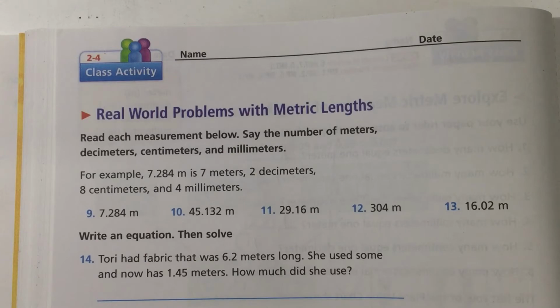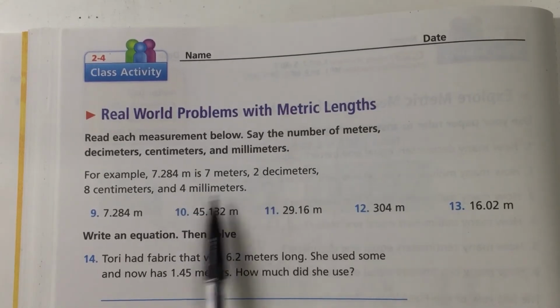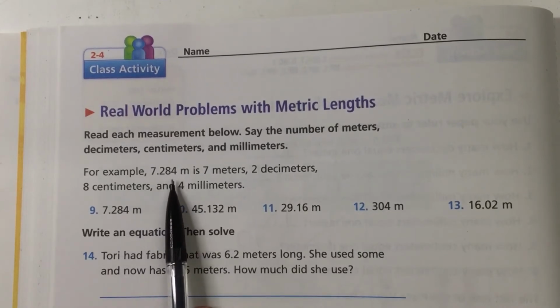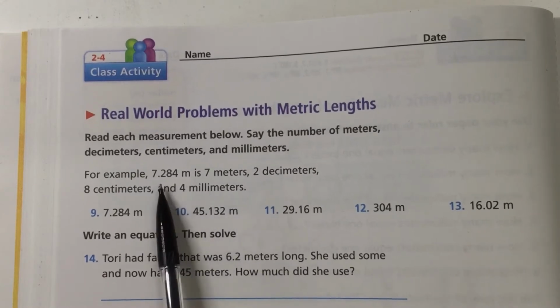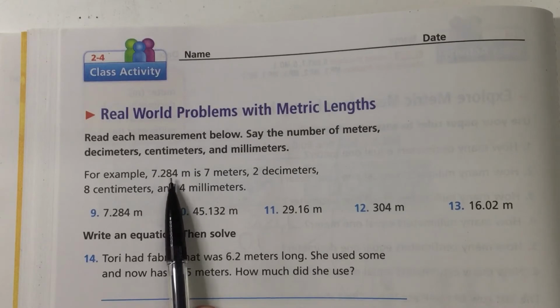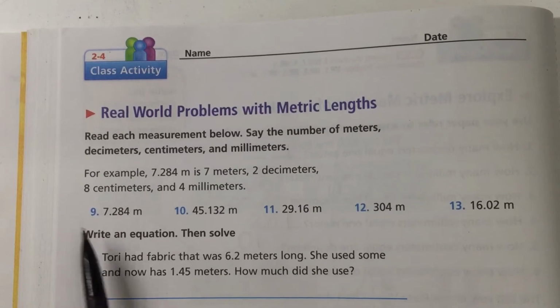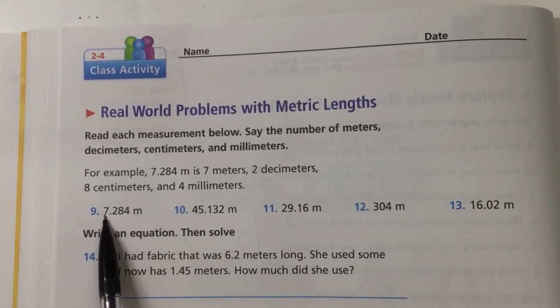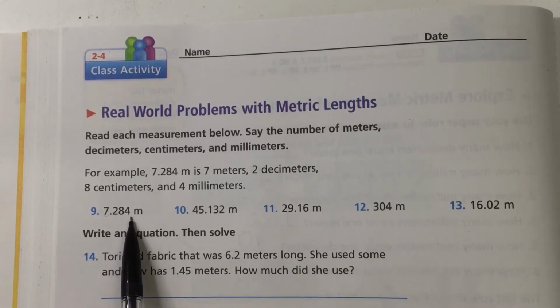Real world word problems with metric lengths. Read each measurement below. Say the number of meters, decimeters, centimeters, and millimeters. For example, 7 and 284 thousandths of a meter is 7 meters, 2 decimeters, there's the 2, 8 centimeters, there's the 8, and 4 millimeters. Okay, so what we have to do is read these saying how many of each one. So this would be 7 meters, 2 decimeters, 8 centimeters, and 4 millimeters.